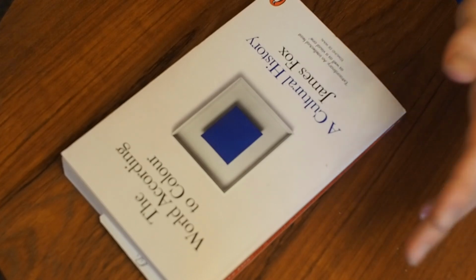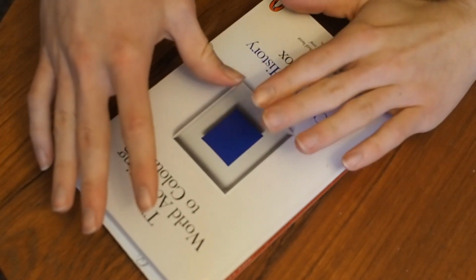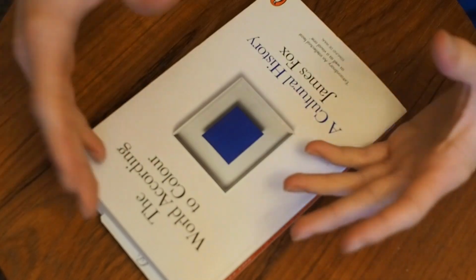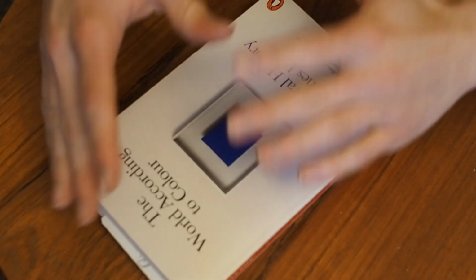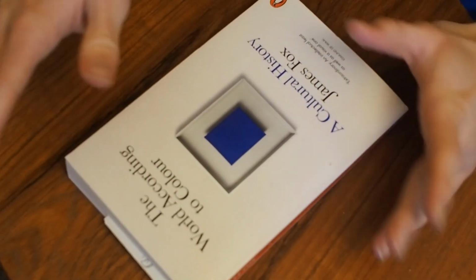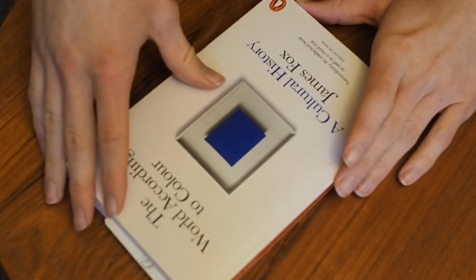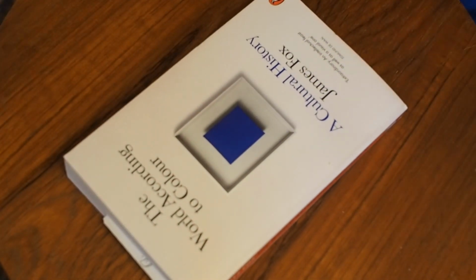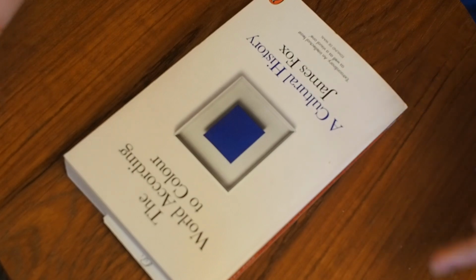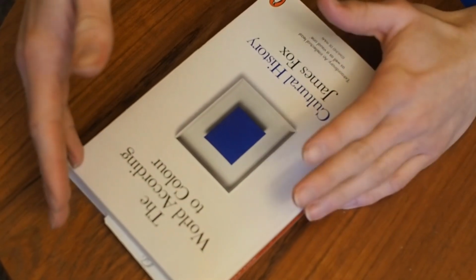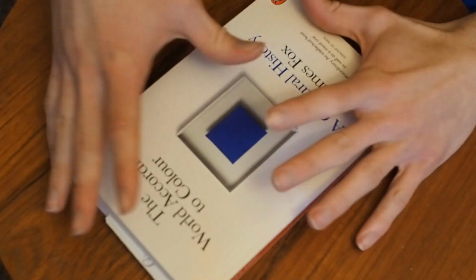In September of last year, I went to Paris, and on my obligatory trip to the Louvre, I made the mistake of going into the gift shop, and amongst other things, I bought this book. This is The World According to Colour, A Cultural History by James Fox. My rating of this book is that it's excellent.